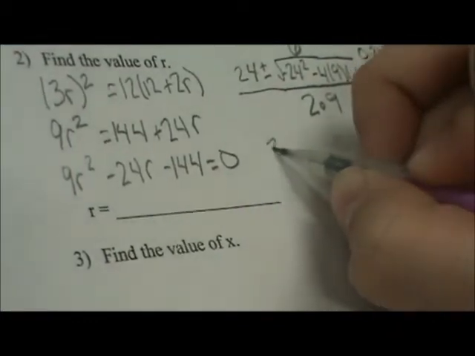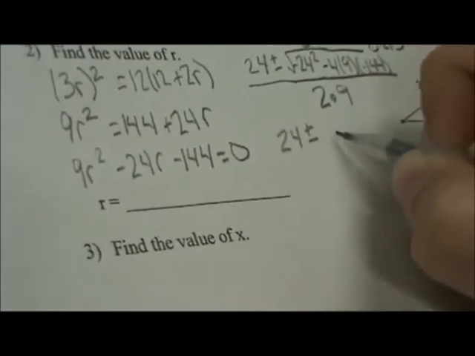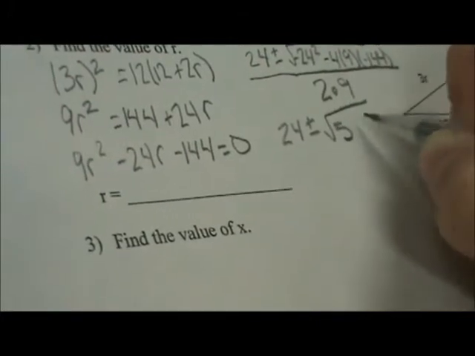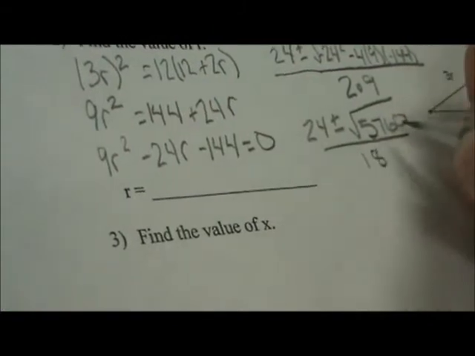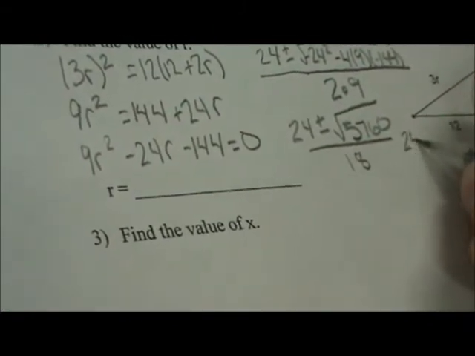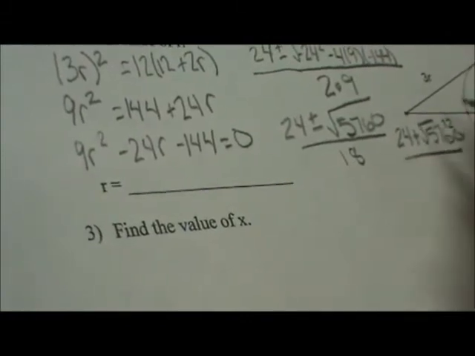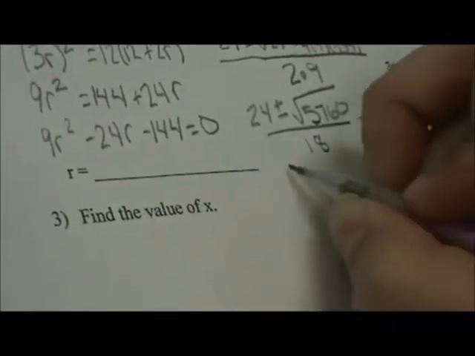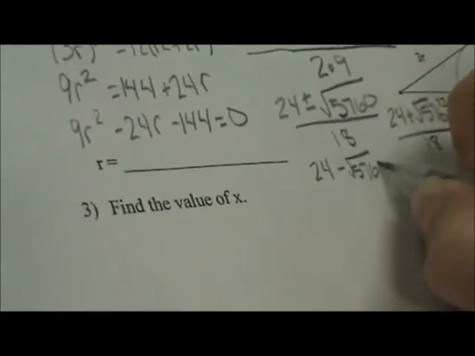Well, then you need to simplify, and you will get 24 plus or minus the square root of 5,760 all over 18. Then you need to set up their own equations, and you'll get 24 plus the square root of 5,760 over 18, and 24 minus the square root of 5,760 over 18.